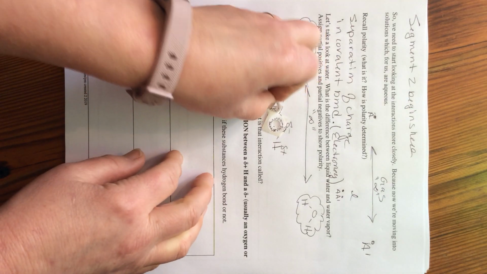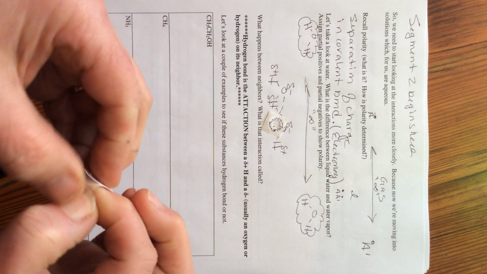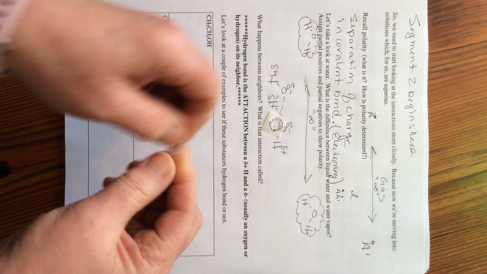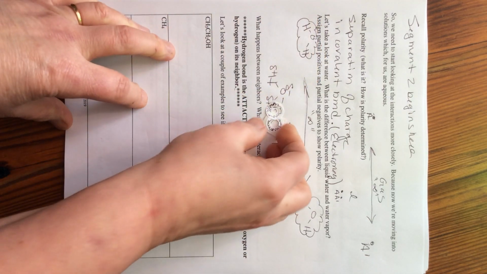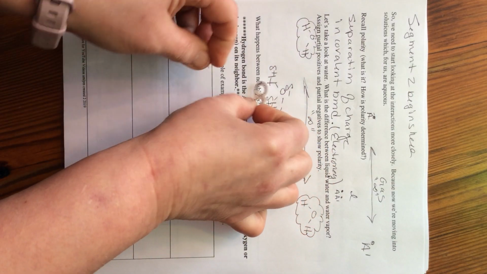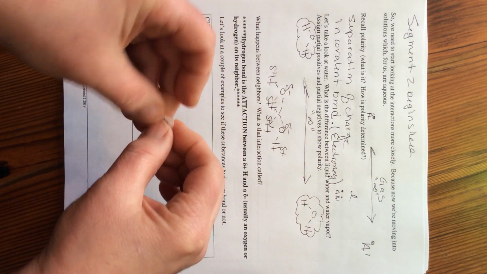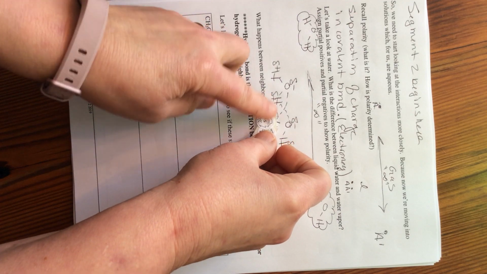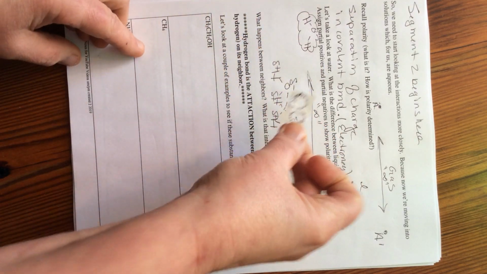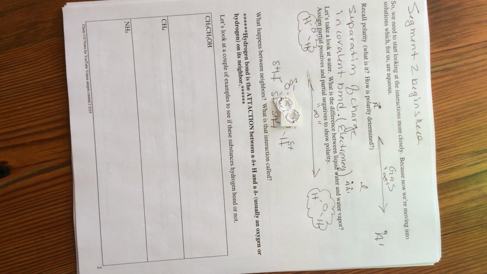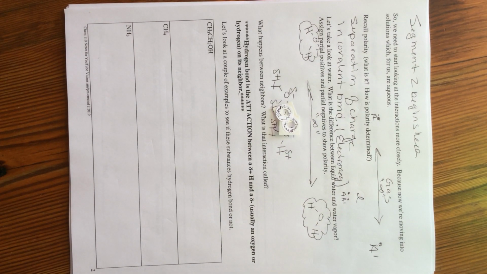So I could even take my little water molecules here, stick them together, right? They're sticking together, and that's because of the polarity. All right? You have to get them to stick together or they're not going to remain as a liquid.